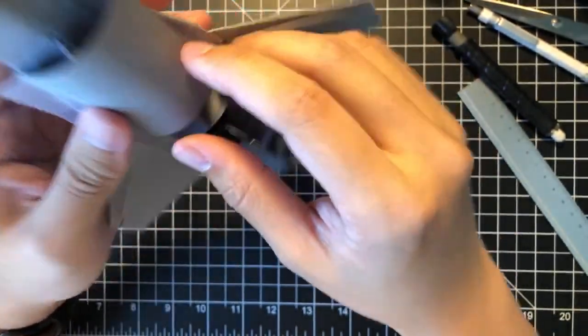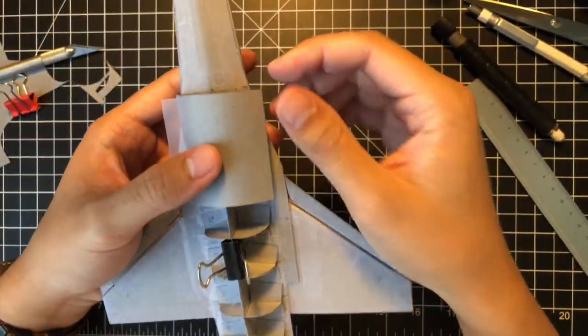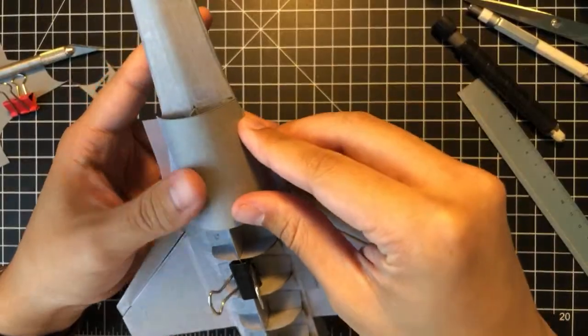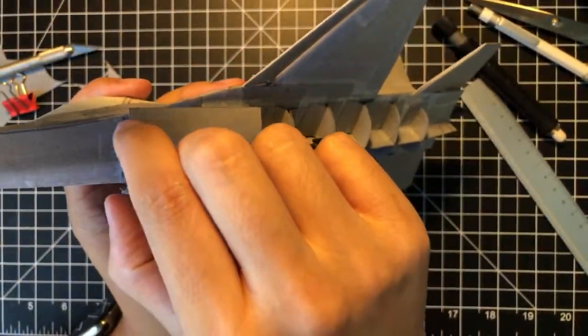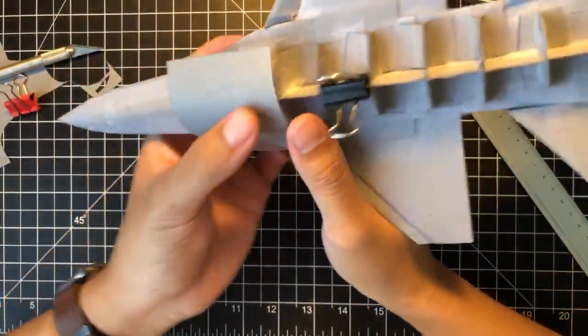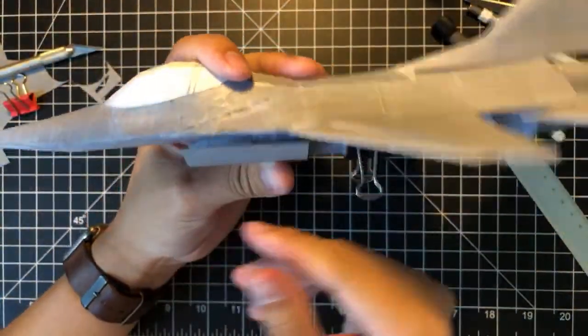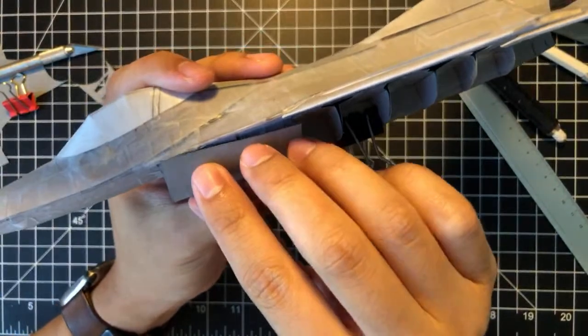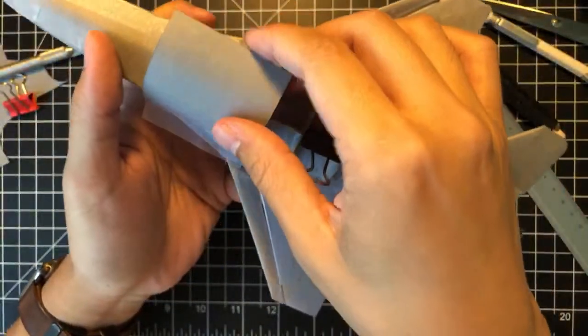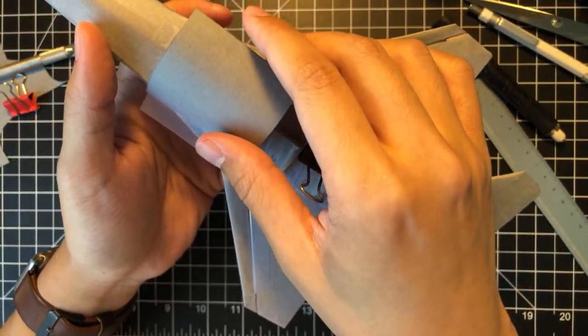I'm also wondering if I cut the front, I'll probably be able to overlap a little bit, like the front panel, so that this tapers in a little bit, because I think that's a design feature in the real life aircraft. So I want to try and see if that works.